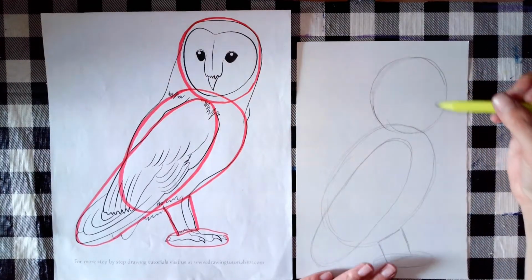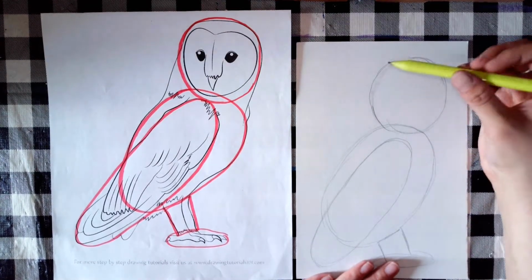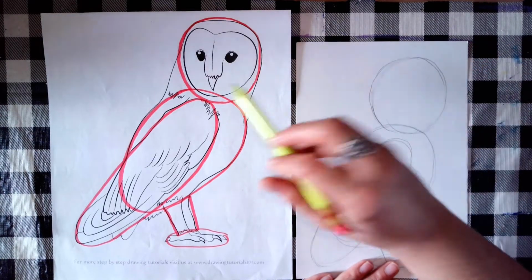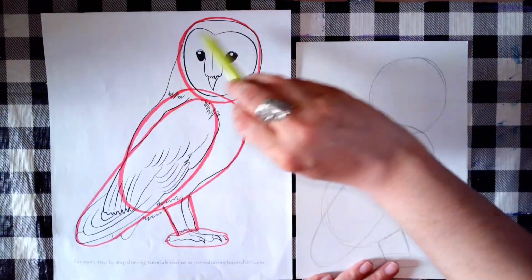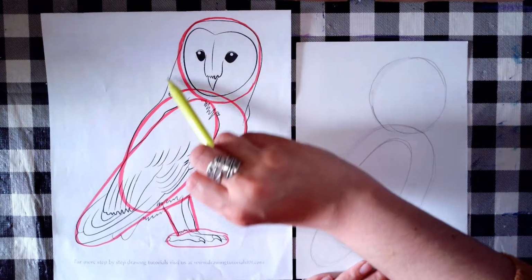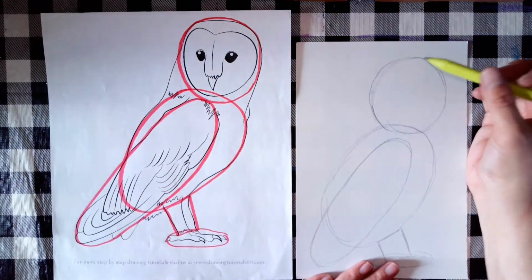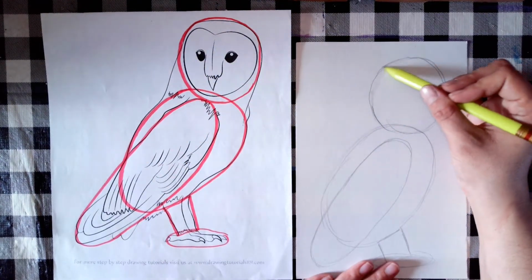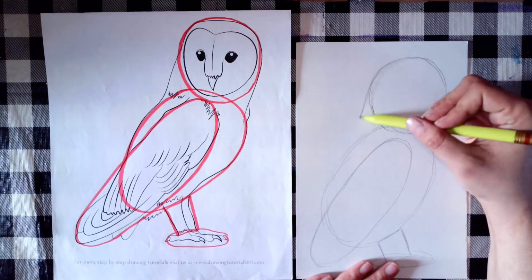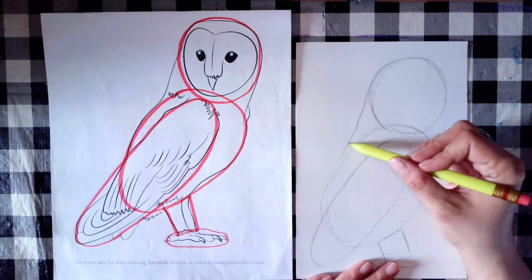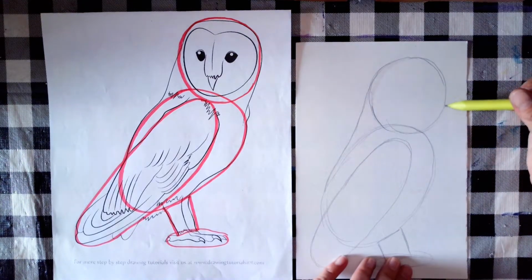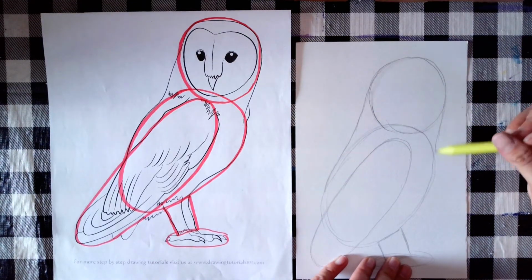Starting with the head and the neck area, I'm going to look really carefully at my picture and just try to add some of the lines and details that I see. The head and the neck are a little bit more connected here, so I'm going to join those up together on both sides.